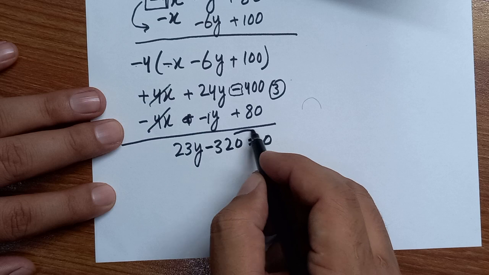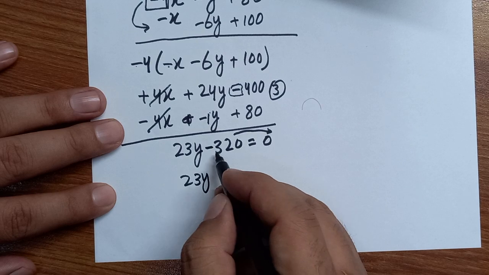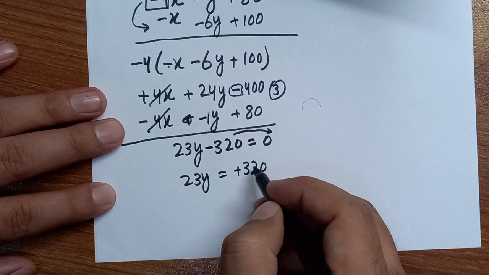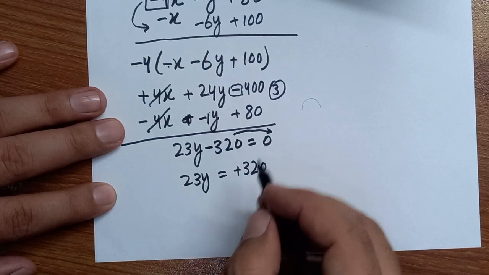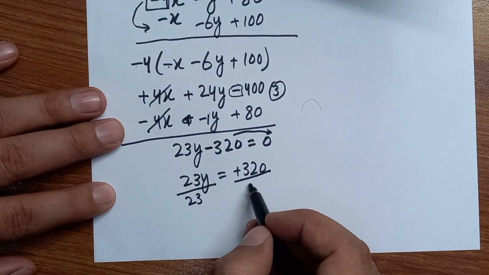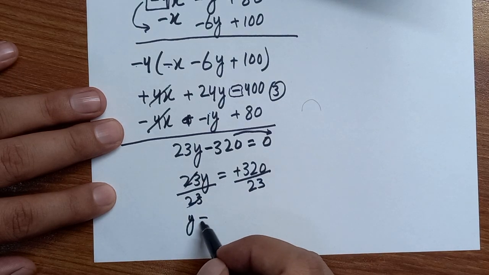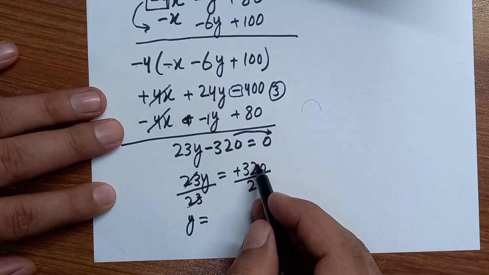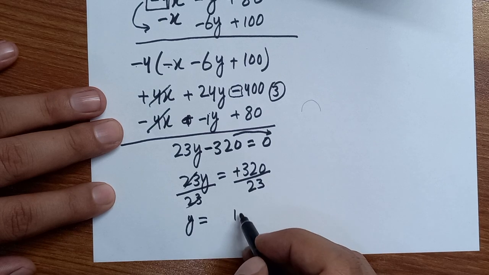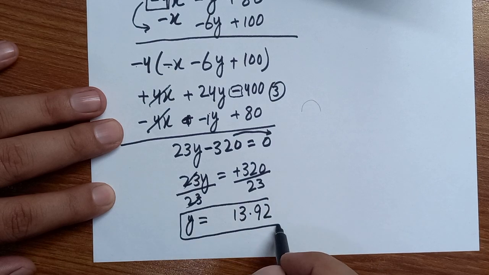Now we can find the value of y. So we will transfer this to the other side. So 23y is equal to, this is minus 320, it will be plus 320 when we shift to the other side of the equal. So we don't need 23 here, and we will divide 23 on both sides. We need only y. So the value of y is equal to this value divided by this. So it will be equal to 13.92. So this is the value of y.